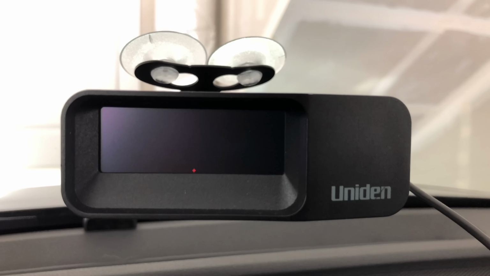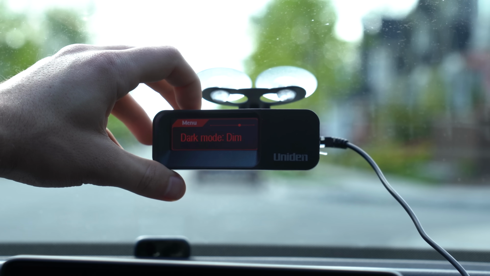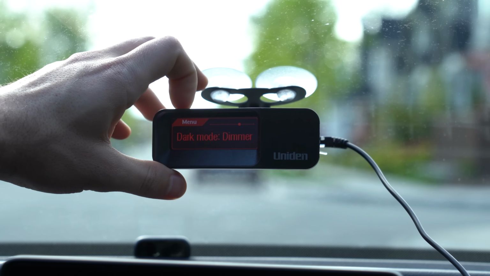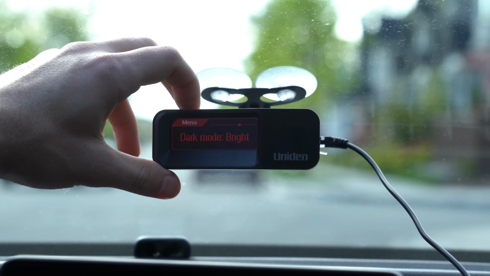So we can adjust here exactly how bright the detector is when you get an alert. Bright, dim, and dimmer. There is no automatic control to have it light up brighter in the daytime and dimmer at night. You choose it manually here.